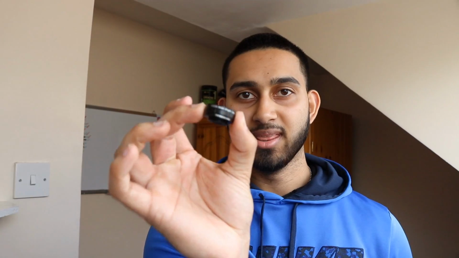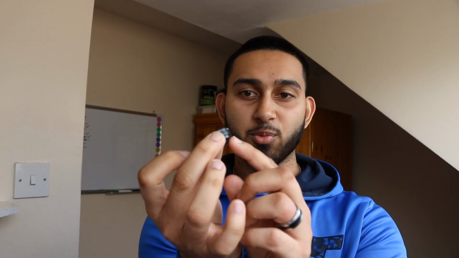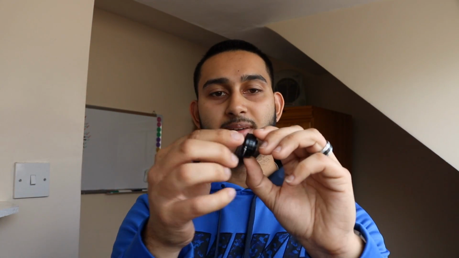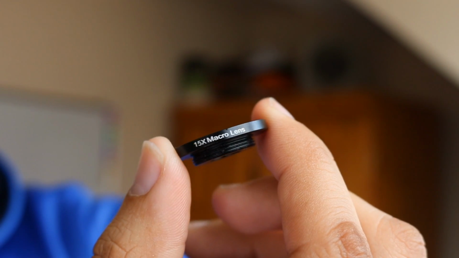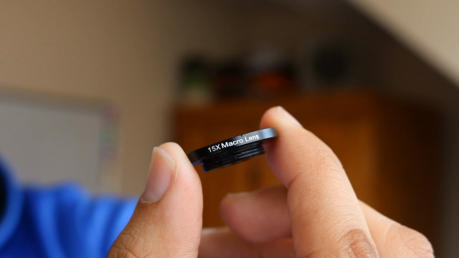Now earlier I mentioned that the wide angle lens also has a macro lens, which is true. There's two lenses right here. The macro one is very, very thin, and all we have to do is unscrew them. So just like that, here's the wide angle lens, and here is the macro lens. You can see how thin that is right here. So you can see right there, it's a 15 times macro lens, super, super thin.